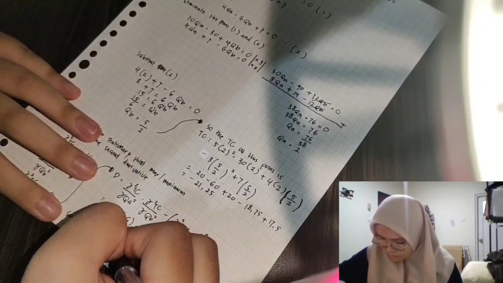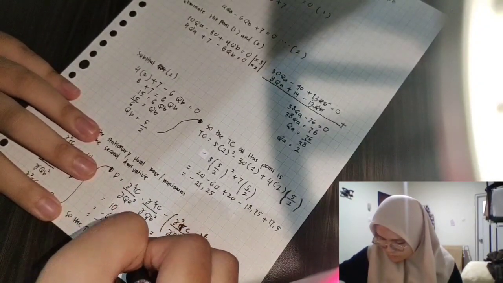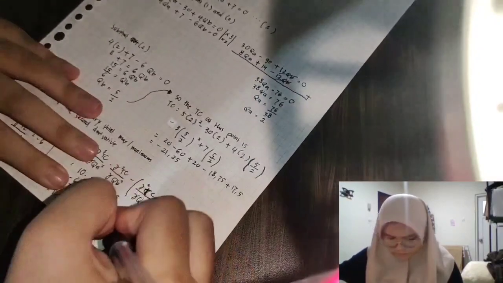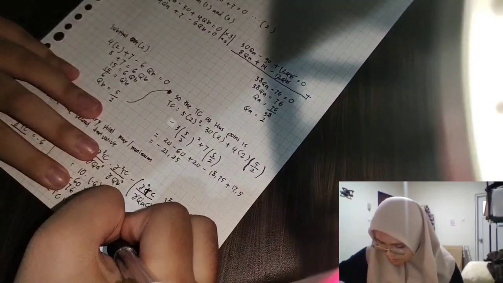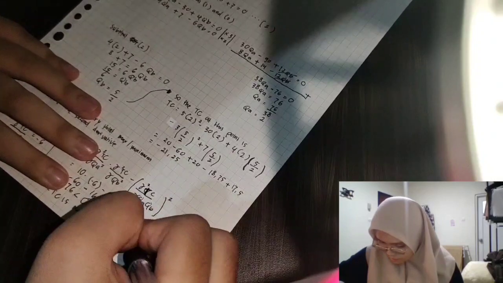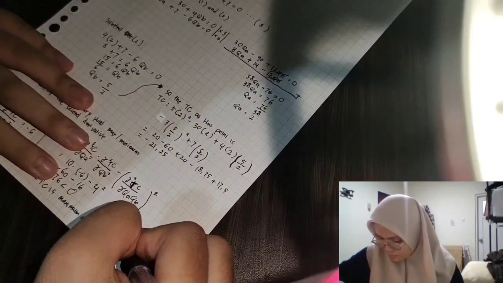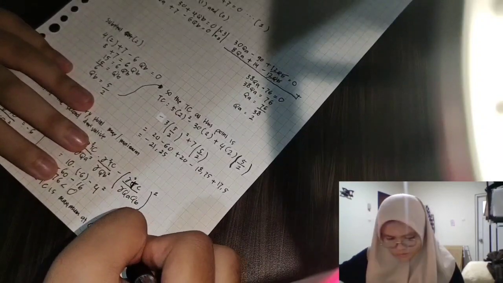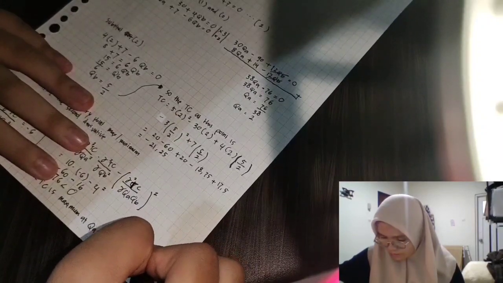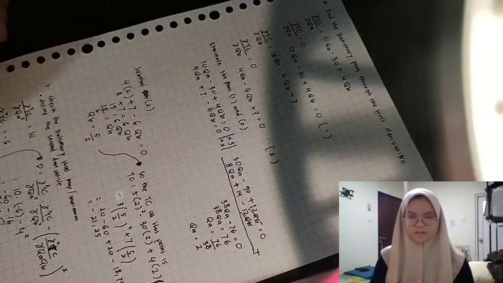maximum at QA2 equal with 2 and QB equal with 5/2. Okay, that's all for me.